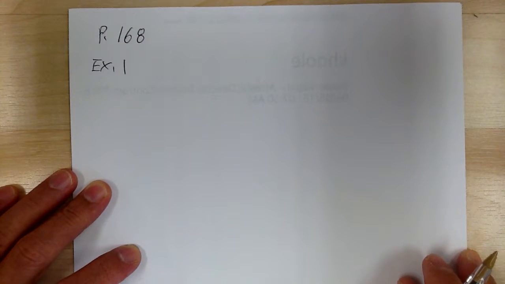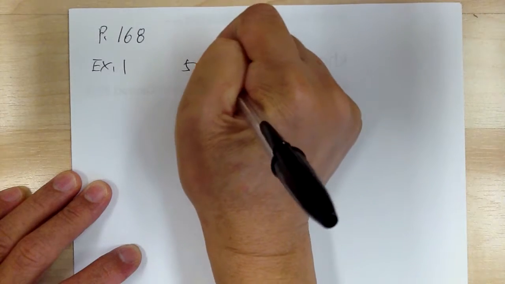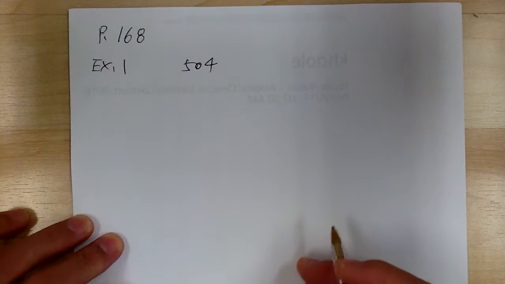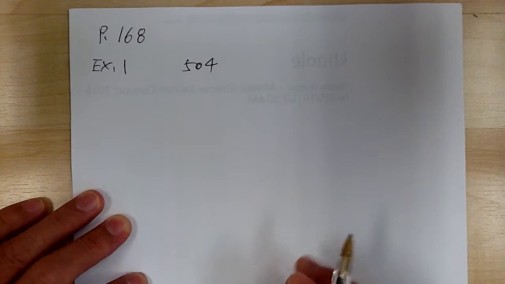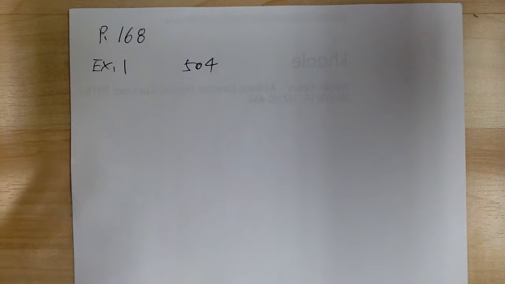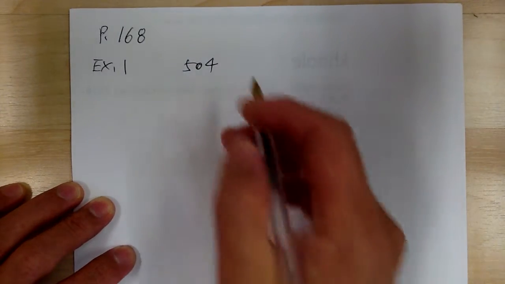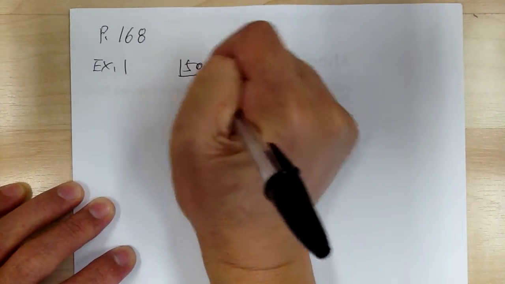Example 1 says find the prime factorization of 504. So prime factorization means you want to break it down into prime numbers and see what this number is made of. I don't like the factor tree because sometimes it gets really disorganized and has numbers all over the place, so it's easy to make a mistake. So let's use the ladder method.